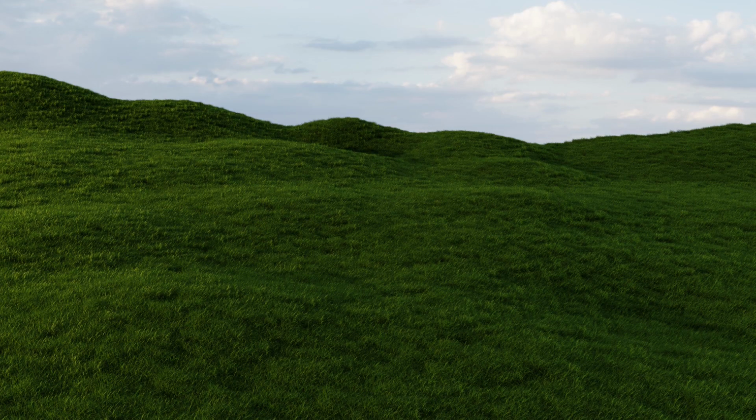In the next video, we will use this realistic grass and make a grassland with trees and bushes in it.